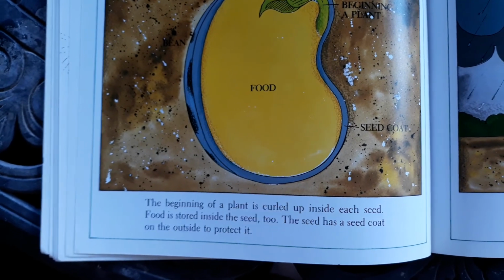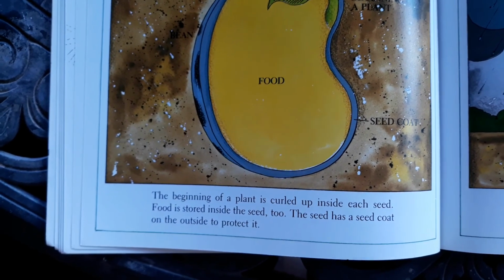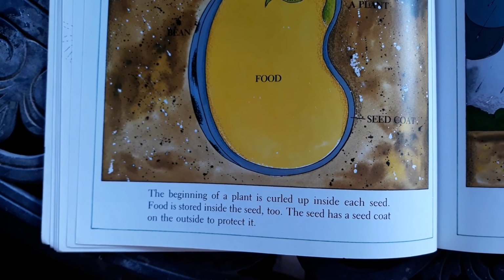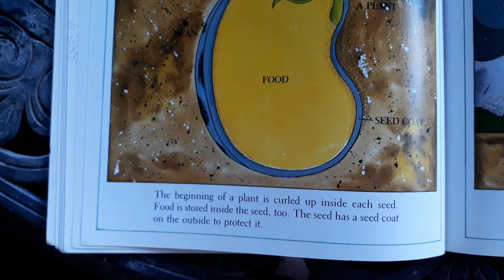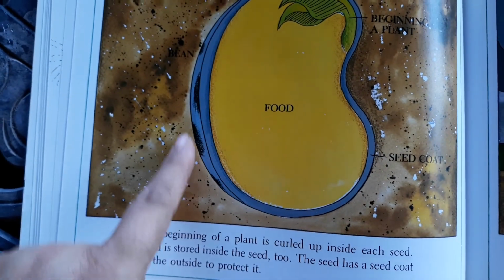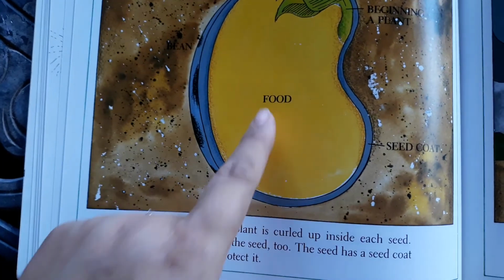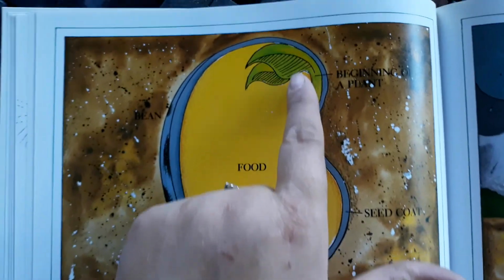The beginning of a plant is curled up inside each seed. Food is stored inside the seed too. The seed has a seed coat on the outside to protect it. So this gray part around here, that's the seed coat, and inside is the food for the new little plant, and here's the plant that's just beginning.